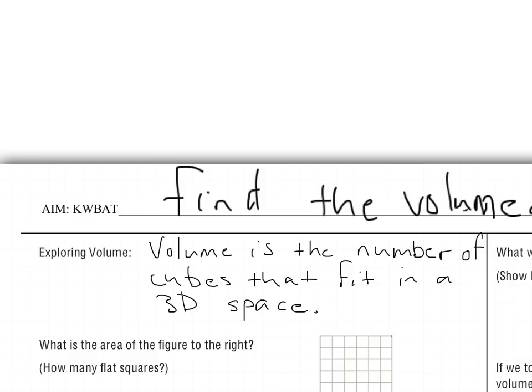Discuss with your teammates really quickly what is the difference between volume and surface area. Those are two concepts that are very often confused, so please pause the video, take 30 seconds, and discuss with your team.